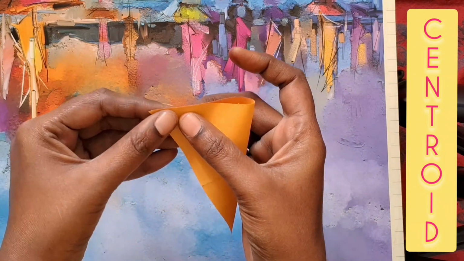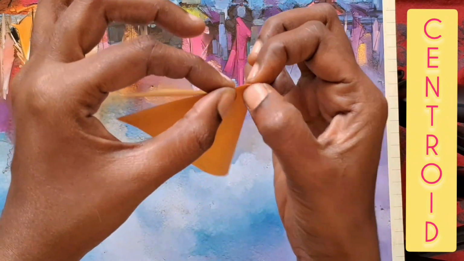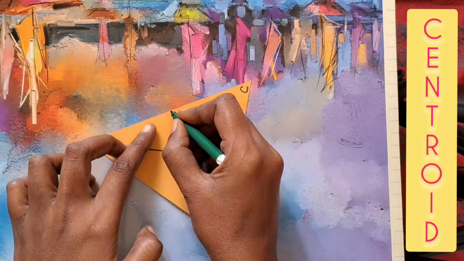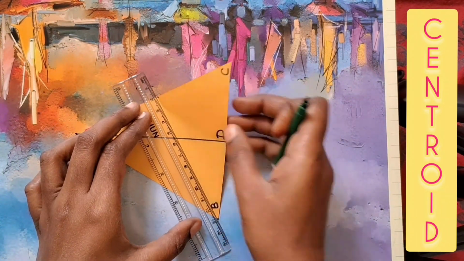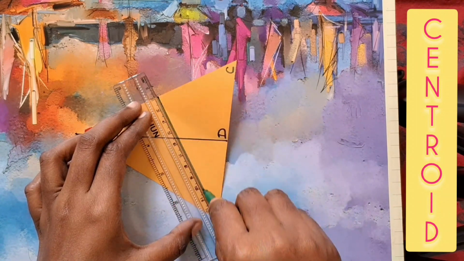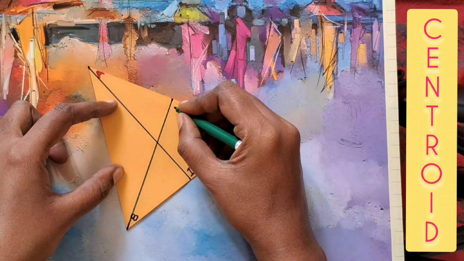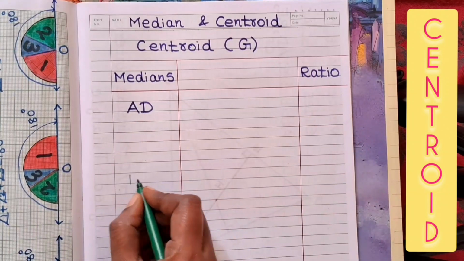To do that, fold vertex A and vertex C together, aligning them and make a crease. Then unfold it. You will notice a small mark where the crease was made. Mark a dot there. Connect this dot with the vertex B by drawing a line. This line BE will be your second median.